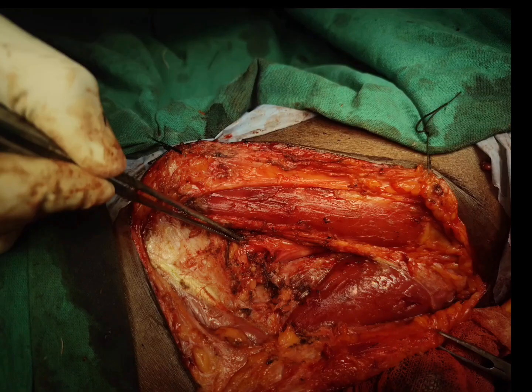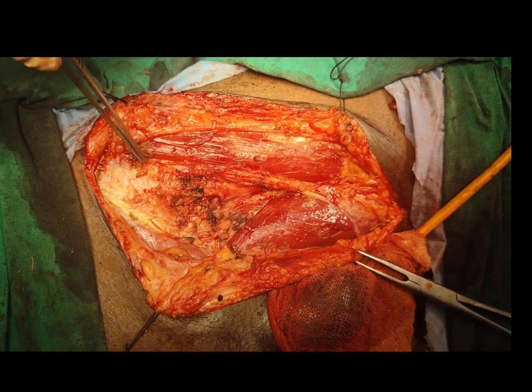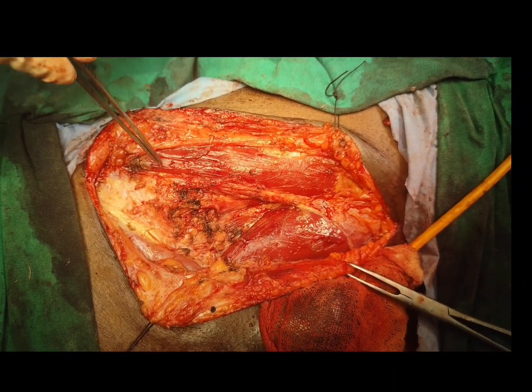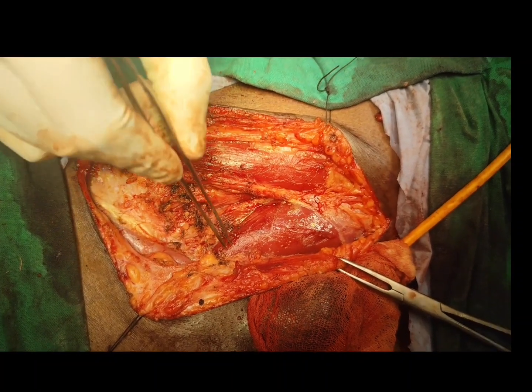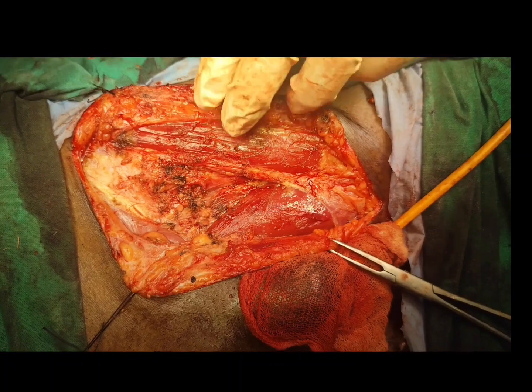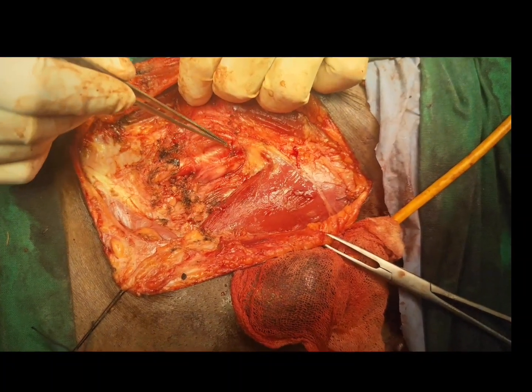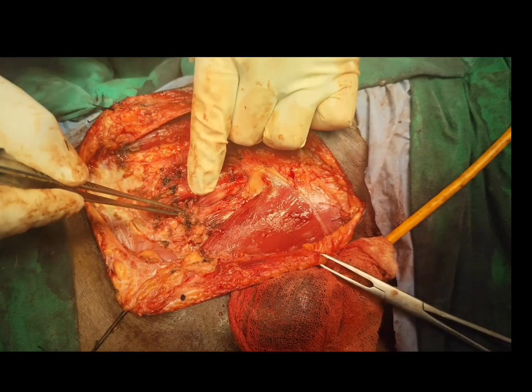Here we can see the picture of inguinal lymph node dissection with the superior part on your left side of the screen. Here we can see the psoas major, the inguinal ligament, the adductor brevis, this is the adductor longus, and this is the sartorius forming the lateral boundary. Here we can see the femoral artery, the pulsations can be seen clearly.